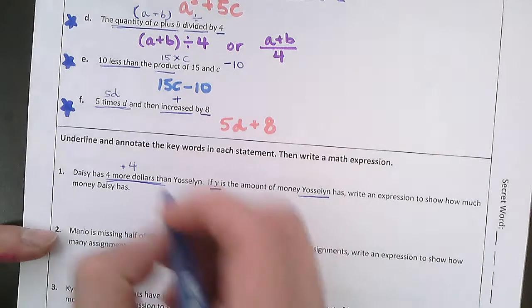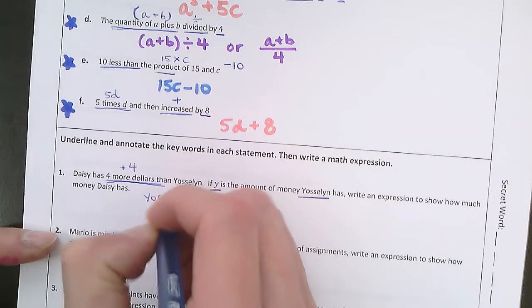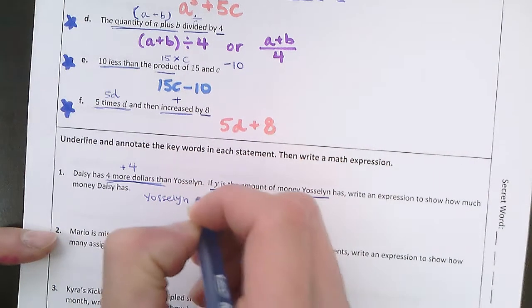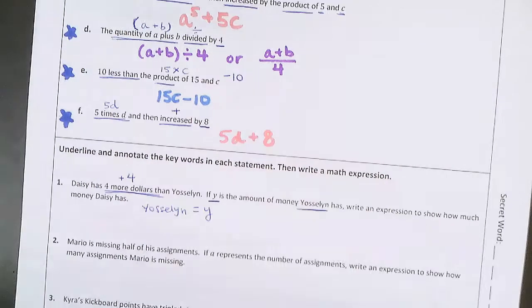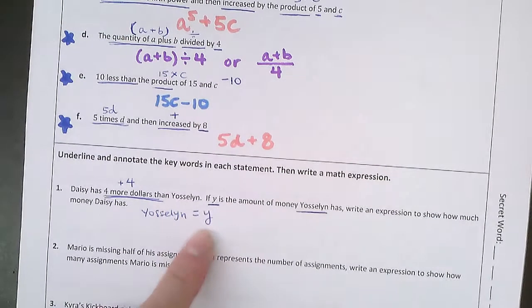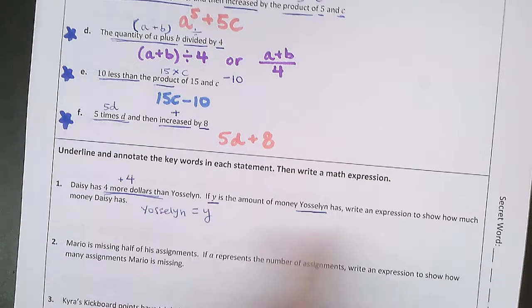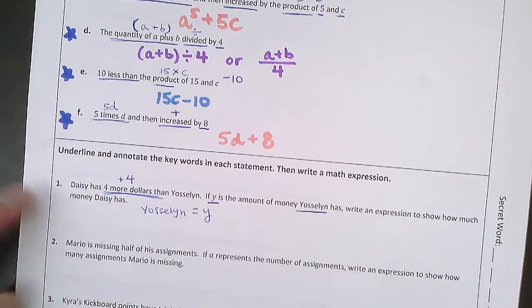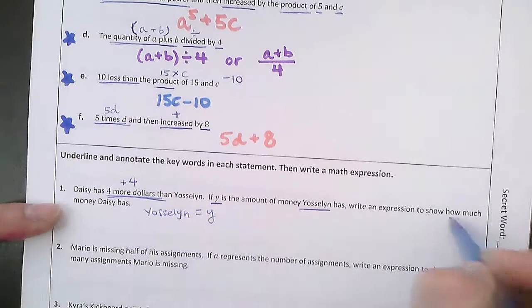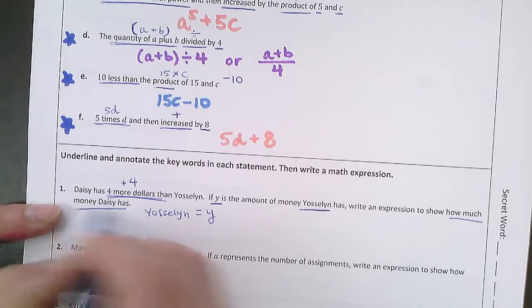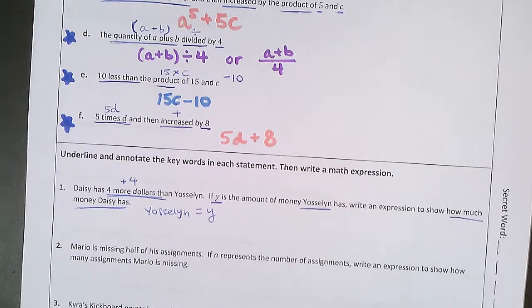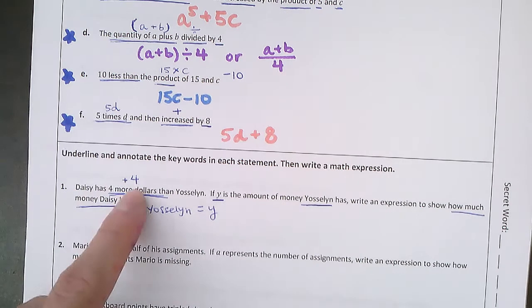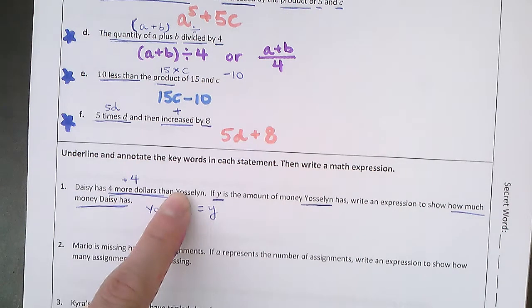I might even below here make a note that Jocelyn is equal to Y. So I can keep track of Y is how much money Jocelyn has. And I want to figure out how much money Daisy has. So how much does Daisy have? Well, I know that Daisy has 4 more dollars than Jocelyn. Well, how much does Jocelyn have?